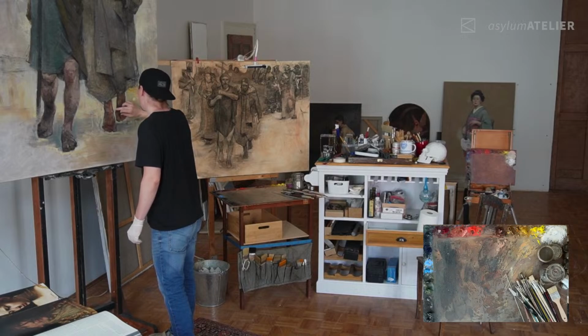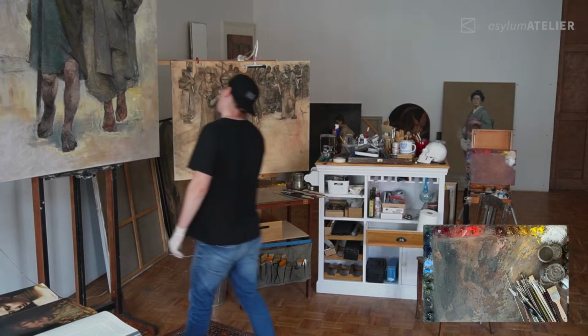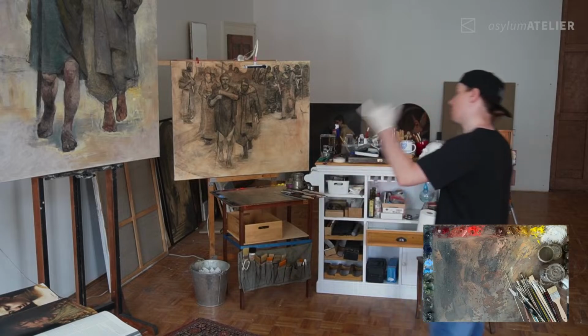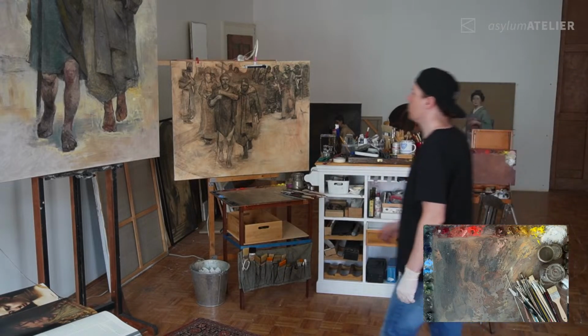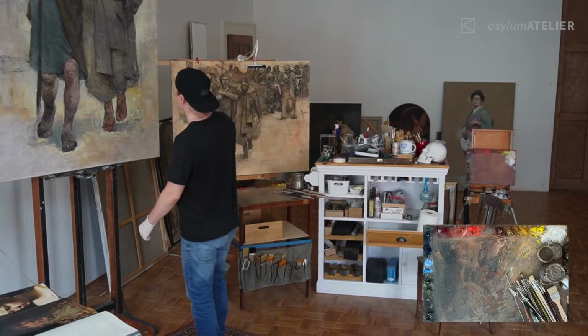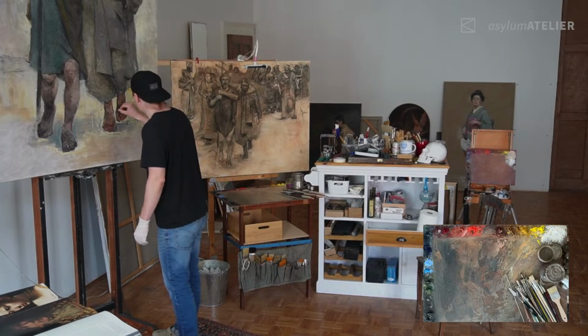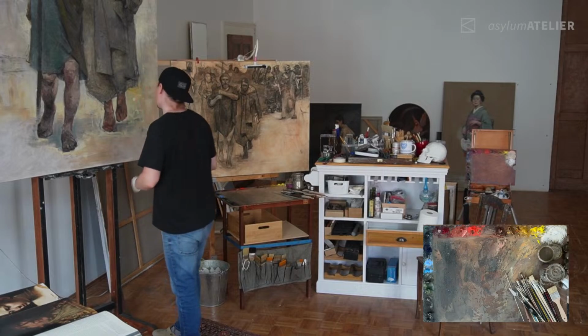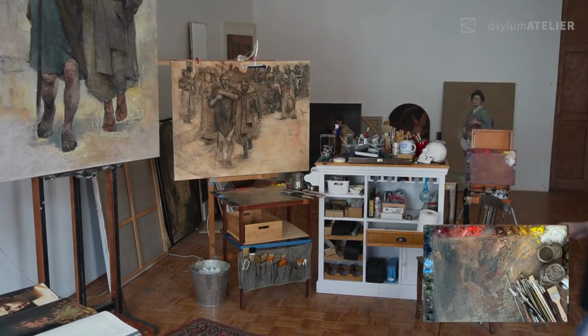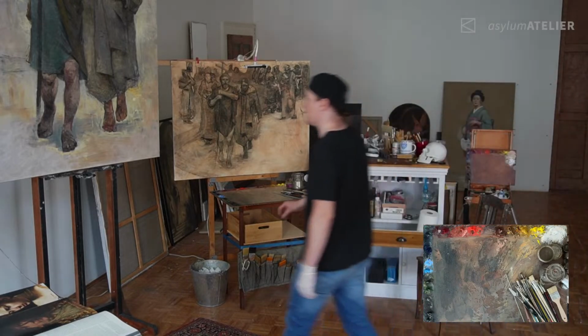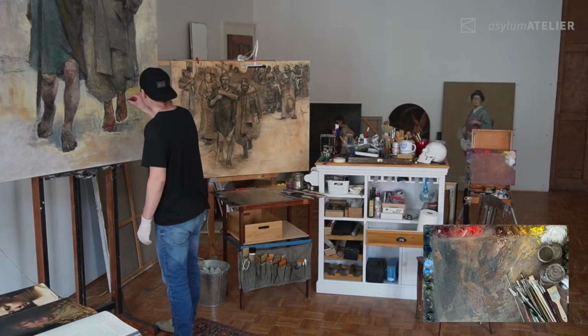The size of one head times 8 equals the full length of the body, and the halfway point is where the legs start, the halfway point of the figure. That's a classical canon, and I always start with this idea in my head, and then I can do adjustments accordingly with the proper measurements.